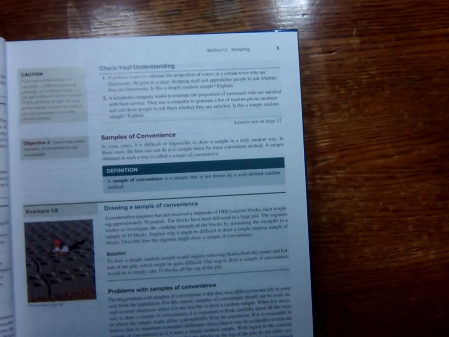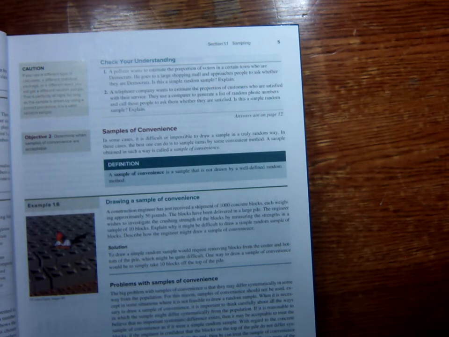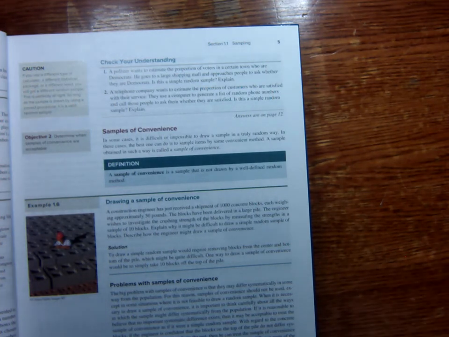Let's check our understanding. A pollster wants to estimate the proportion of voters in a certain town who are Democrats. He goes to a large shopping mall and approaches people and asks whether they are Democrats. Is this a simple random sample? Yes or no? Okay, what do you think?